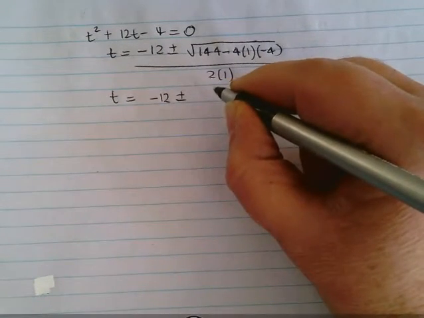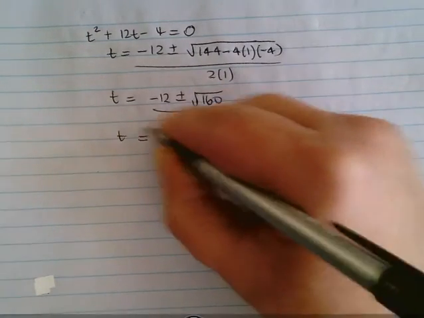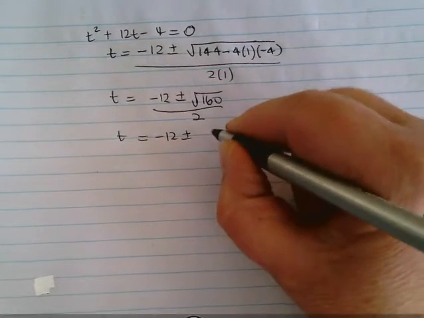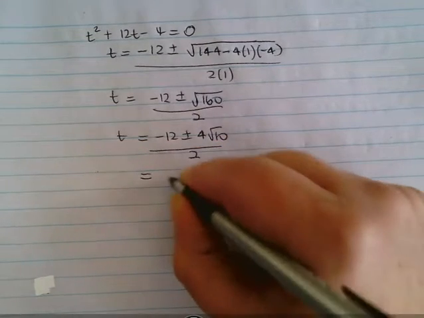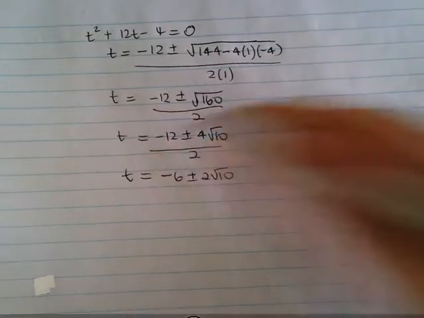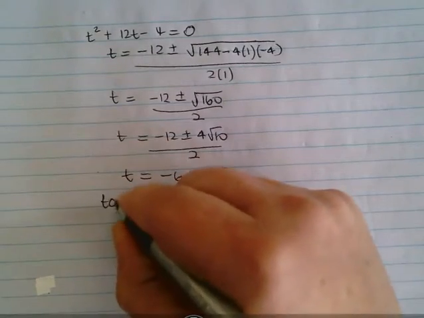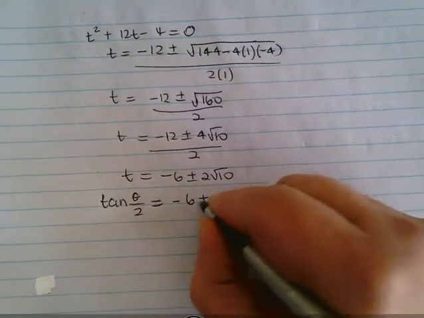Is that 160? Over 2. t is -12 plus or minus square root of 160. 16 times 10, 4 root 10, over 2. And dividing everything by 2, it's -6 plus or minus 2 root 10. Okay, that's what tan theta on 2 is. Remember the definition for t is tan theta on 2.